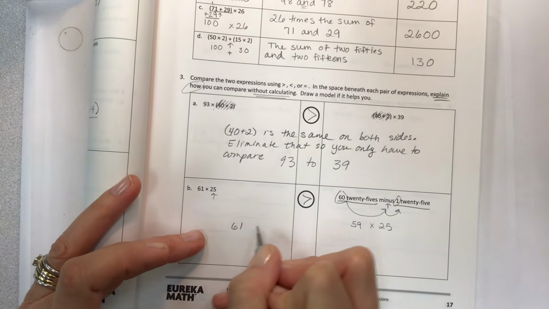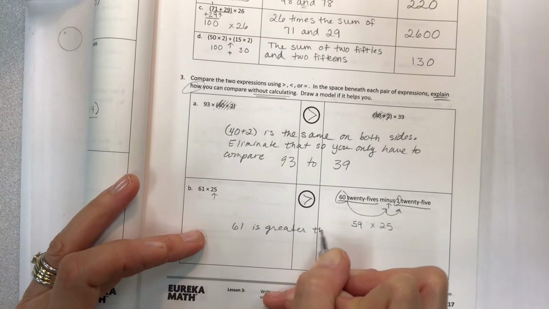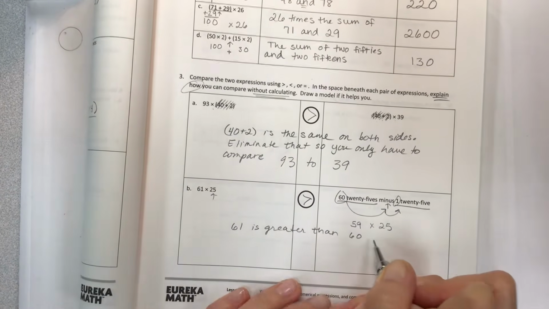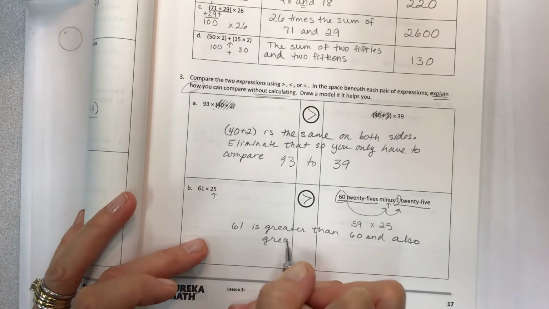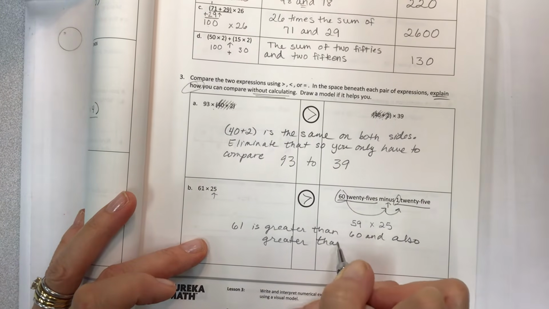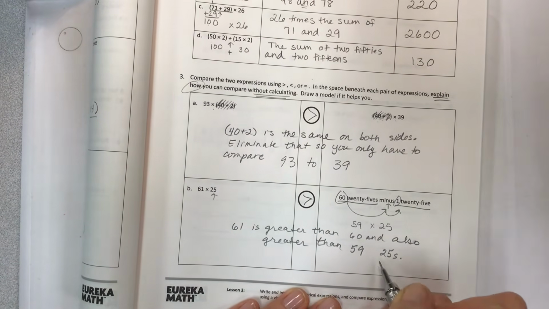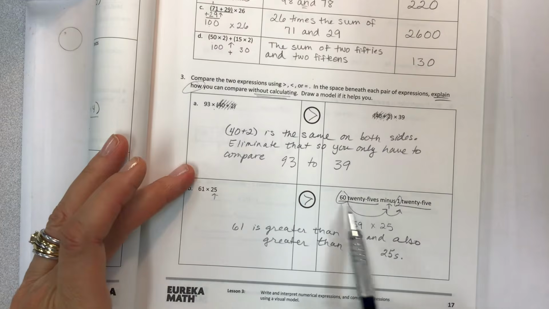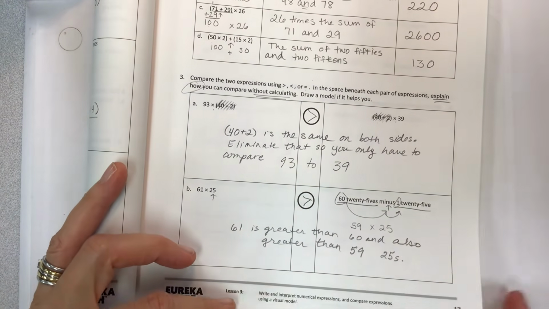Okay, so 61 is greater than 60 and also greater than 59 25s. Okay, so you're looking to figure out, what am I comparing? Pretty sure you're going to have this on assessments as well.